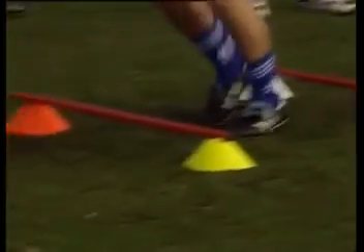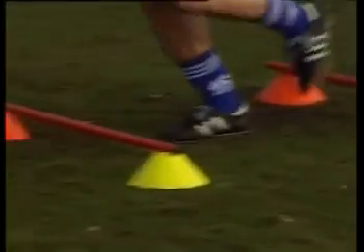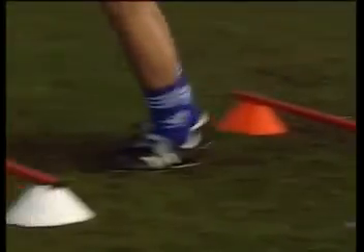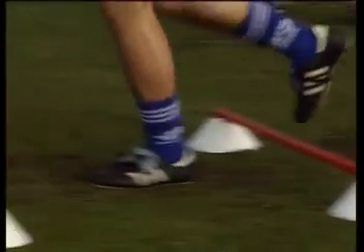Precise execution of the required movements and the associated constant correction by the coach are especially important if coordination and agility training is to be effective.